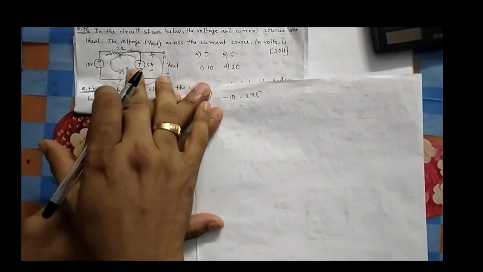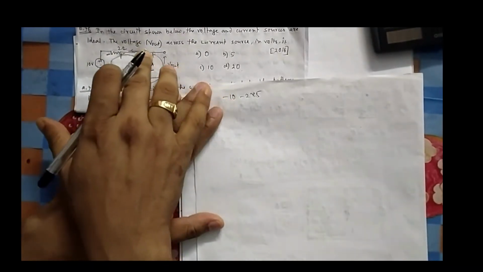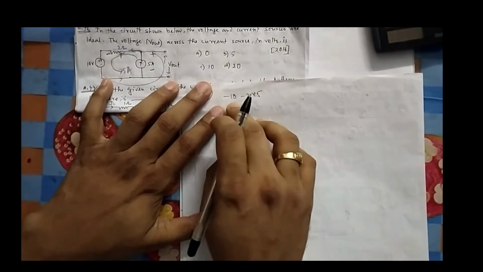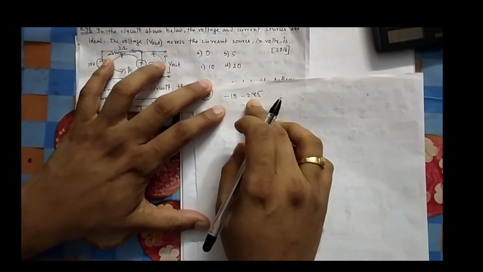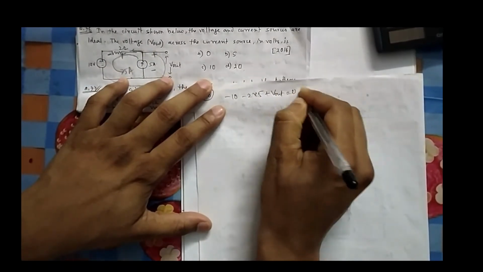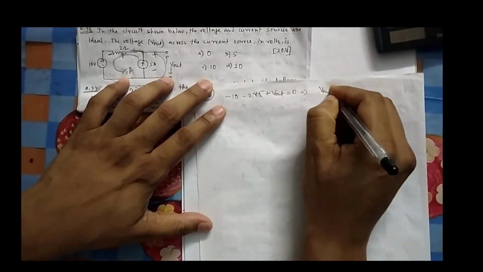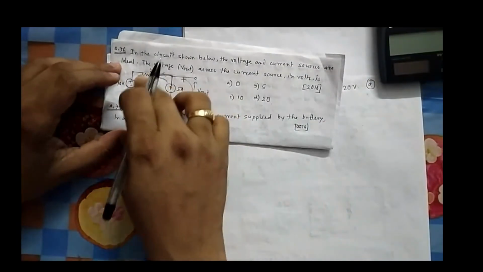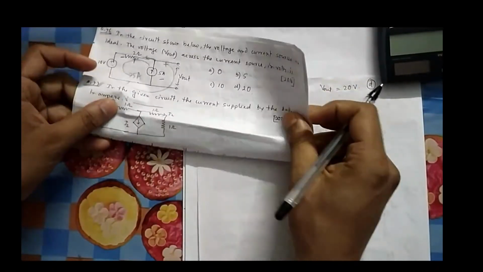If you move in this direction, that is minus 10 and then again minus 2 into 5 ampere. Not necessarily, you can move in this direction also. Suppose I am moving in this direction for KVL: minus 10, then again minus 2 into 5, then plus V out is equal to 0, which implies my V out is equal to 20 volt. That is your option D. So you can go in this way also, there is no issue for KVL, either direction you can take.